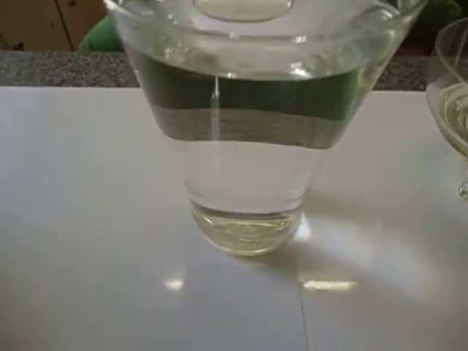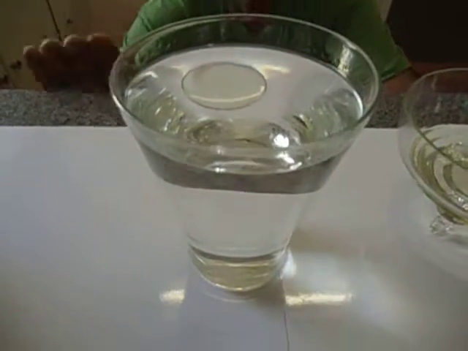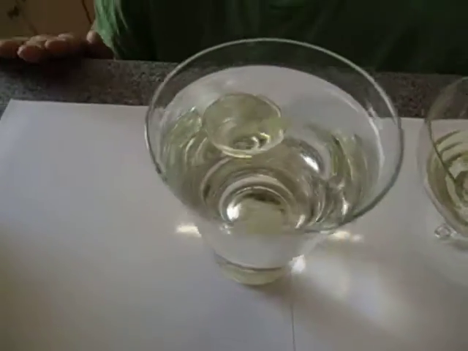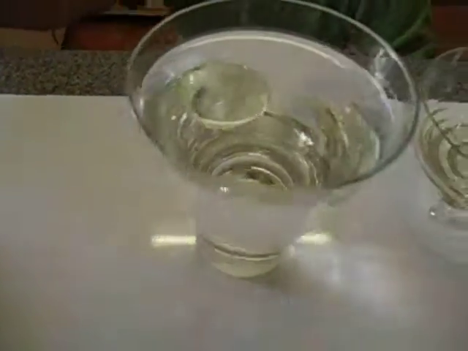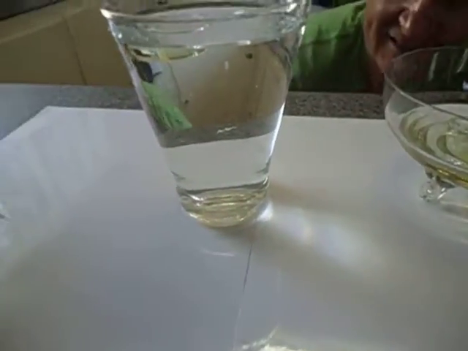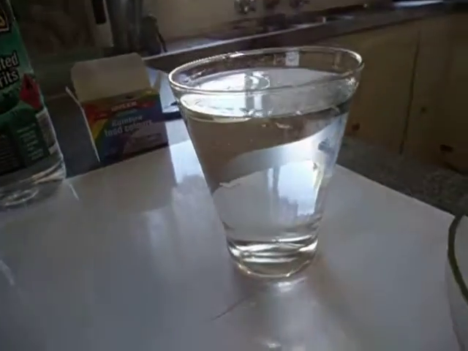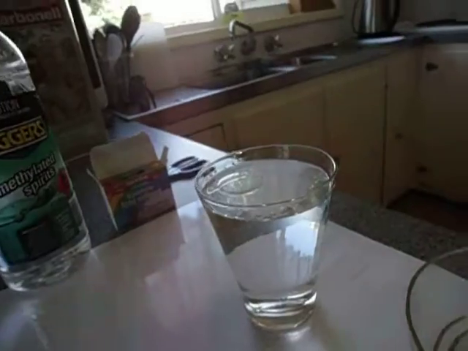but well, if we look at it from the side, it's not quite true to say it's floating on top. If you look at it from the side, you'll see that in fact most of the oil is underneath the water.